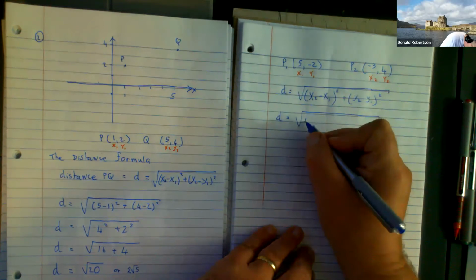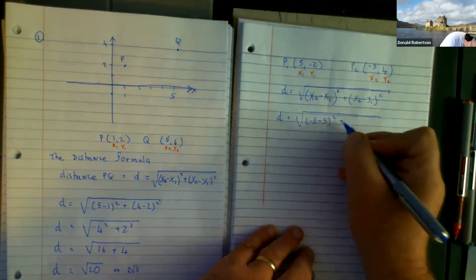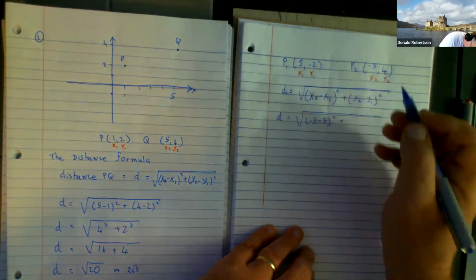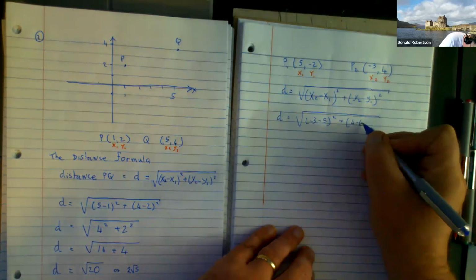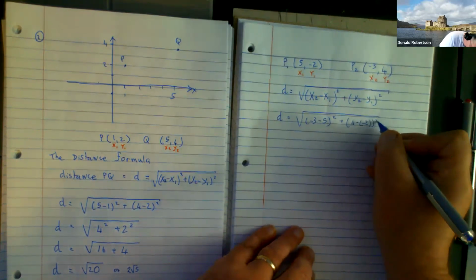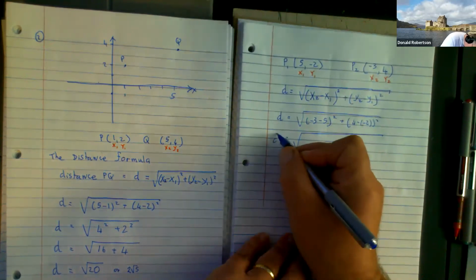So it's going to be the square root of -3 take away 5, so -3 subtract 5, and you square it. And it's going to be 4 subtract this guy. So you're actually going to be subtracting a negative number. So let's see what that looks like.